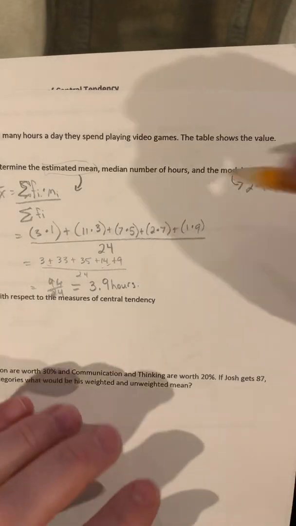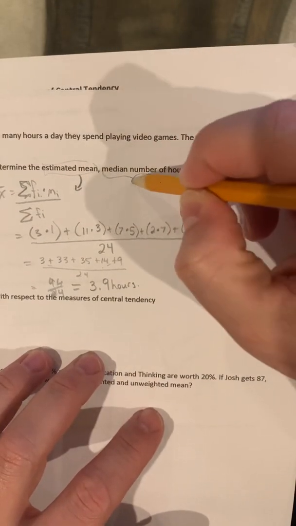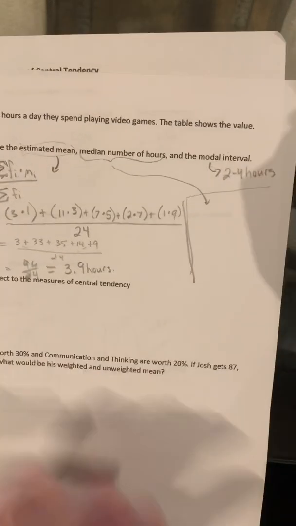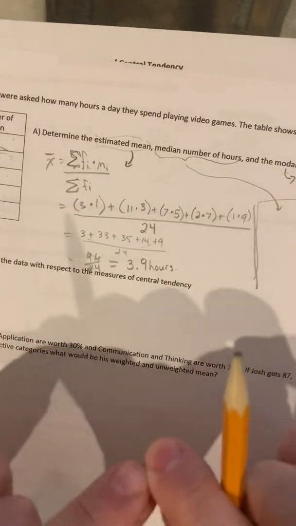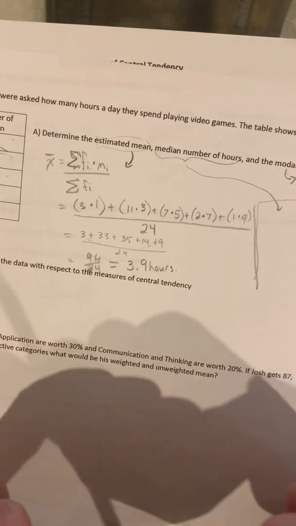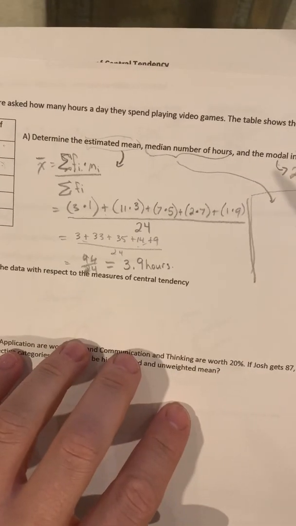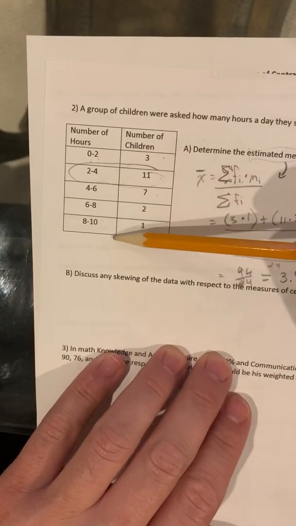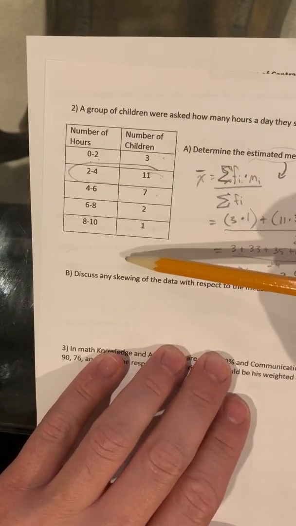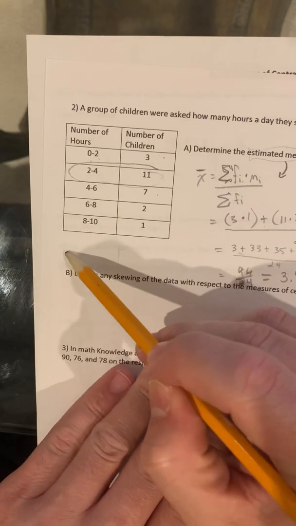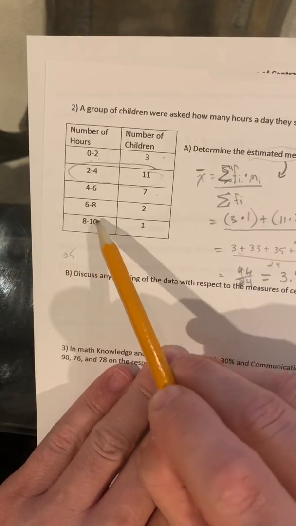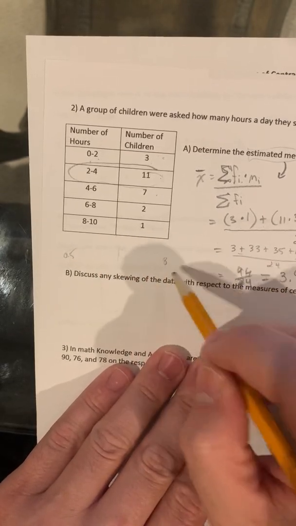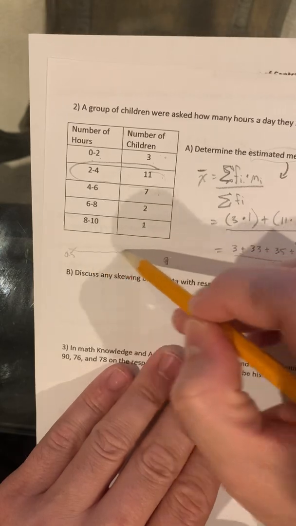Now this one's a little bit tricky, the median. You've got to pay attention to this one. The median is the middle number. If we actually knew all these results and put them in order, it would be the middle value. We go from our first one, say half an hour, all the way up to, say, 9 hours. So we'll list out all the results.